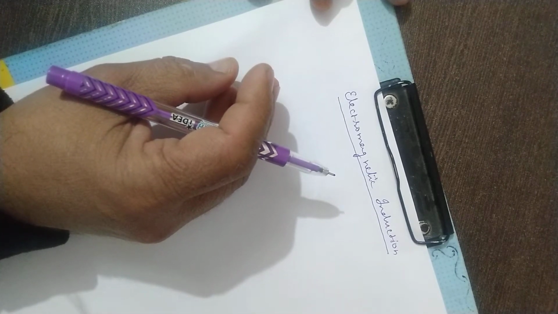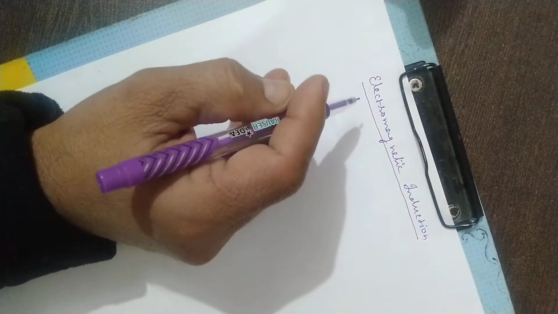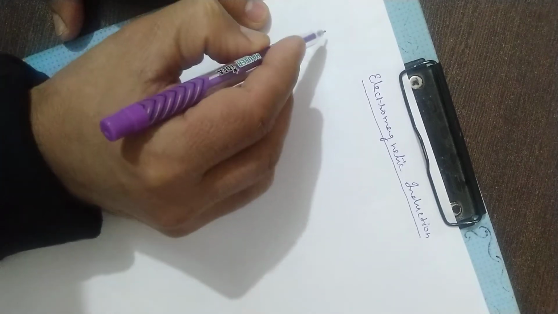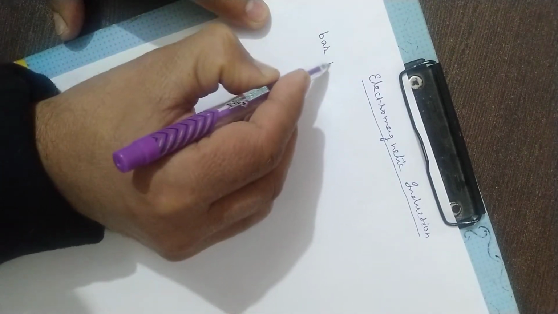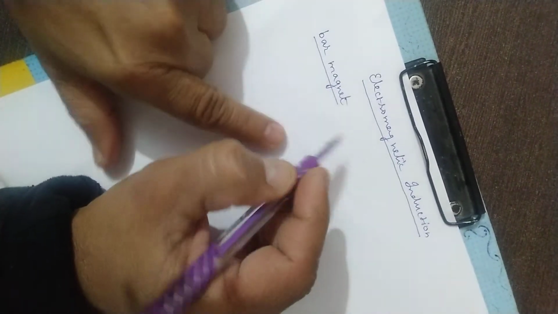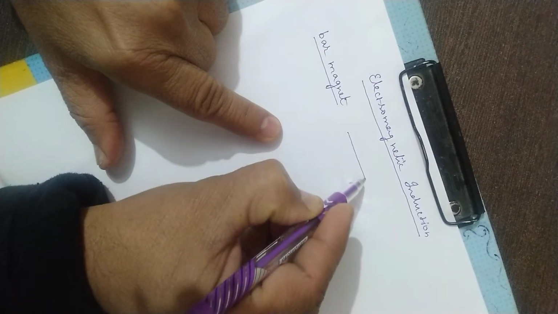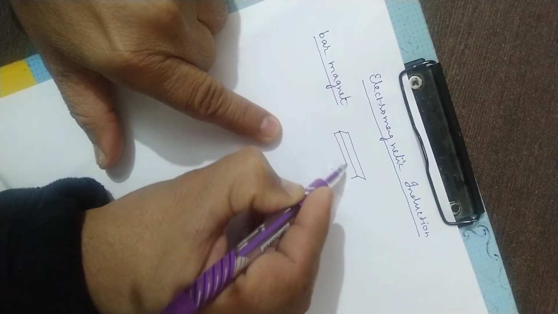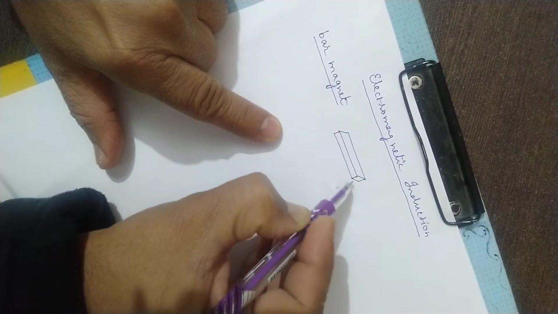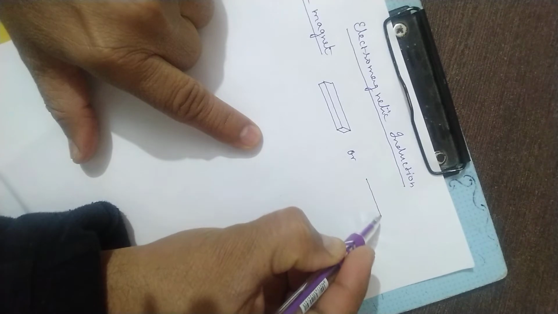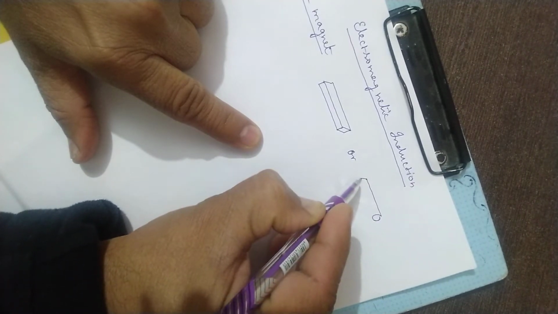Before that, I would like to tell you the simple definitions related to the experiments. You must be familiar with a bar magnet. A bar magnet is often a rod type structure having either a rectangular cross section or it can be circular.